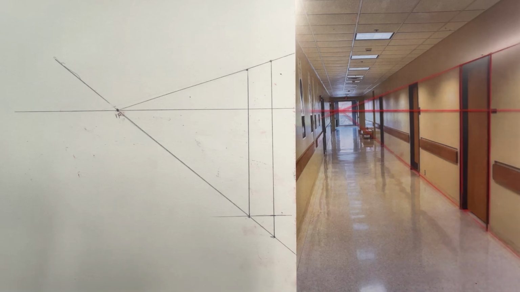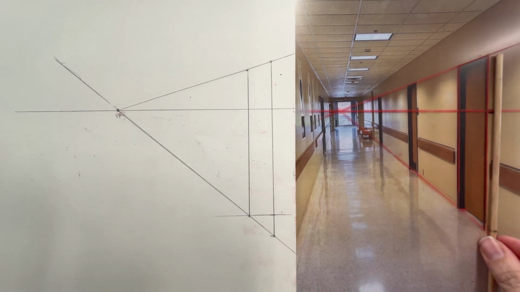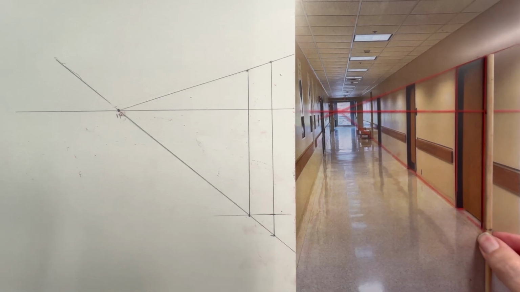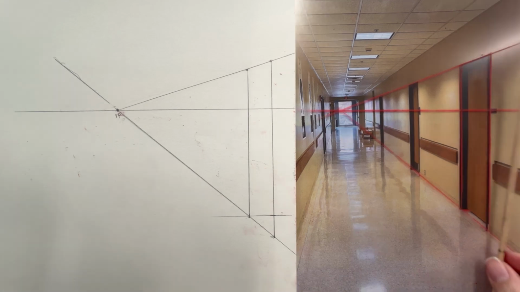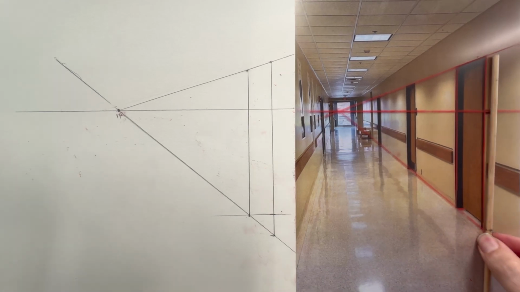Here's the great part. Once you've found your vanishing point, you no longer need to measure every angle individually. You just need to measure verticals and horizontals, and then use the vanishing point to draw the corresponding receding angles.